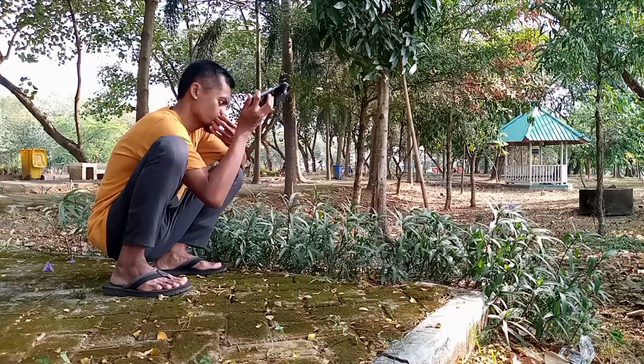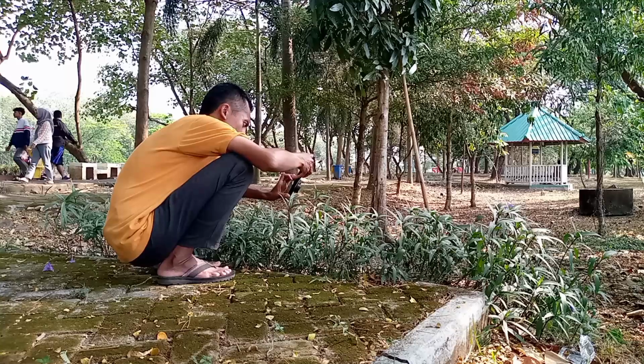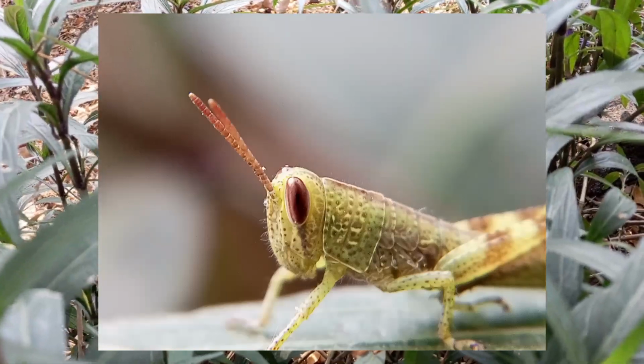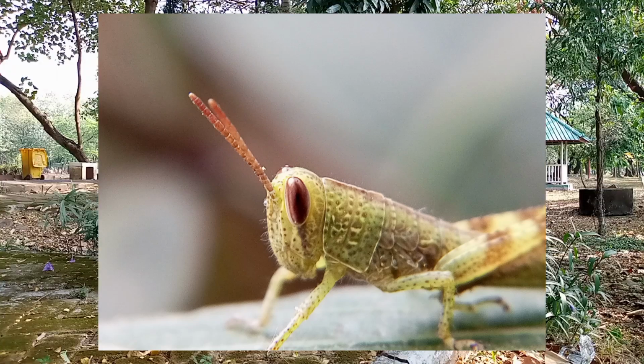There is a grasshopper here. It's a tiny grasshopper, green color. I try to take it. Okay, I hope he doesn't fly away. Okay, here's the result.